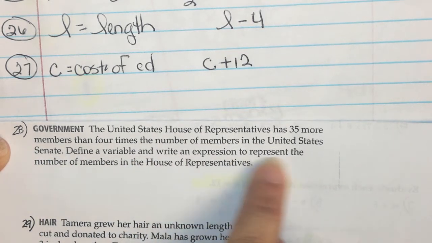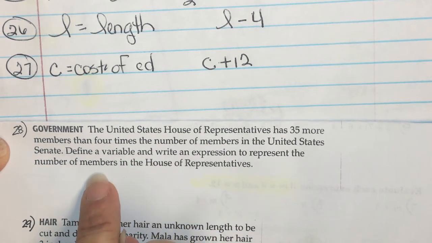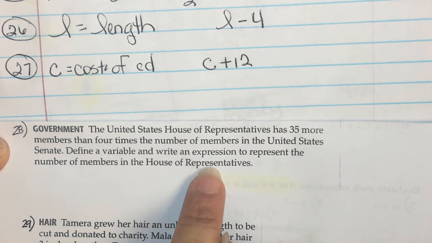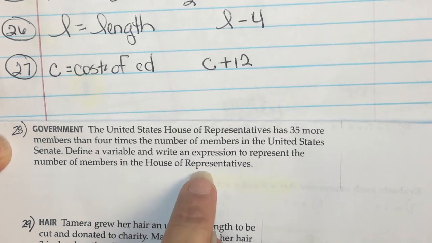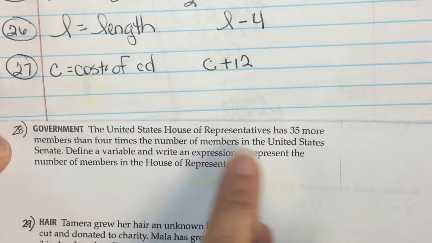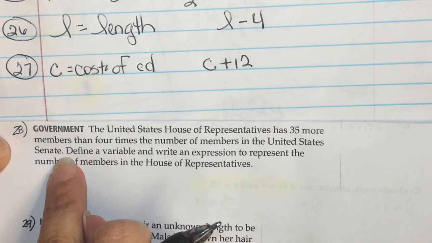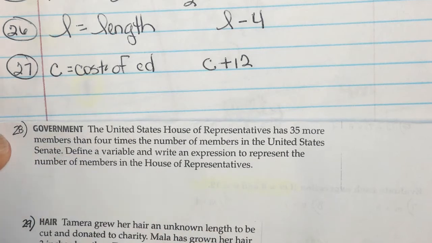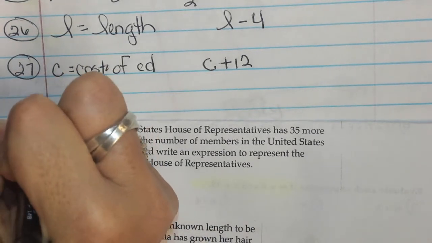Define a variable, write an expression to represent the number of members of the House of Representatives. The key is here, they have 4 times the number of members in the Senate. What do we not know? The number in the Senate. That is the key we don't know.